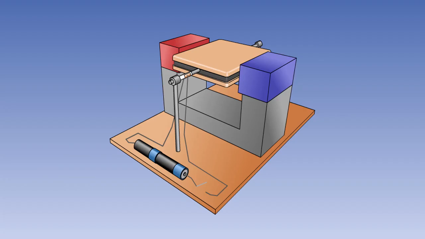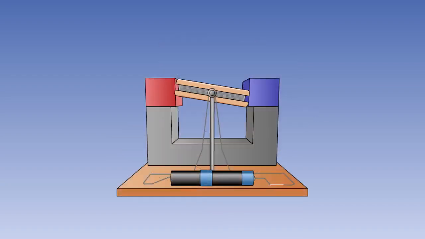The device shown here is a simple basic electric motor. The component in the center consists of a coil of wire wrapped around a wooden block, which is free to rotate. But what makes the block and coil rotate?